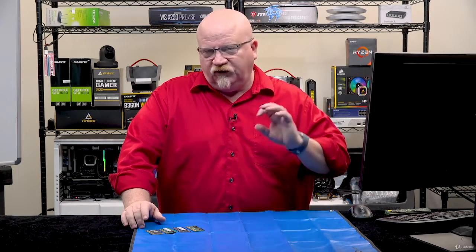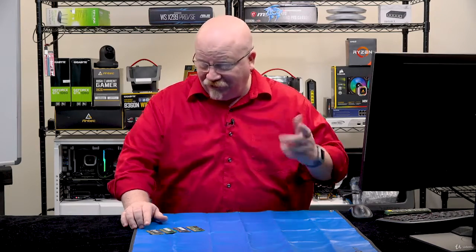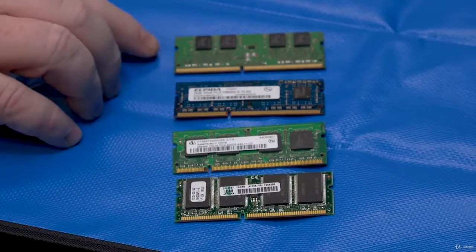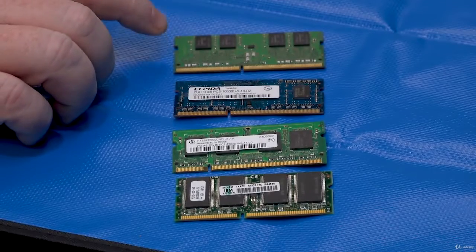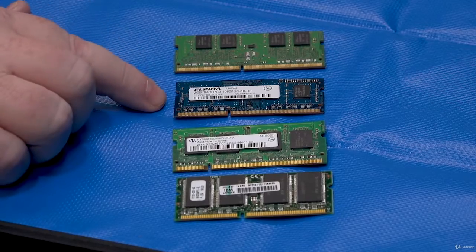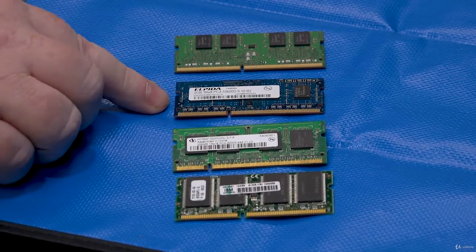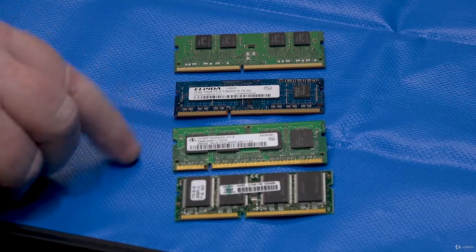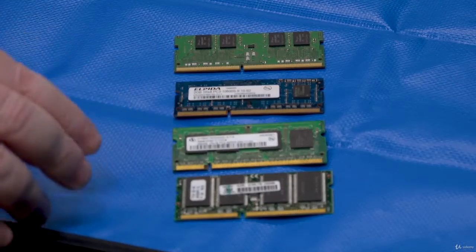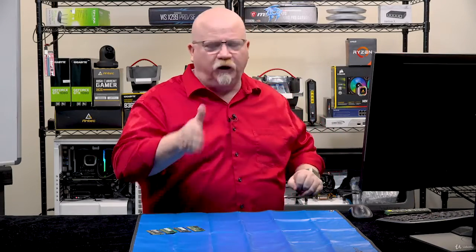Now, just because they're SO doesn't mean they don't have the same different types of technologies, and I've got them right here. At the top, I've got a DDR4. DDR4 SODIMMs use a 260 pin package. Here's DDR3. DDR3 uses a 204 pin package. And when it comes to anything before DDR3, it gets kind of fuzzy. What I have here is a 200 and a 144 pin, but there is no perfect correlation of DDR2 will only use this or DDR will only use that.